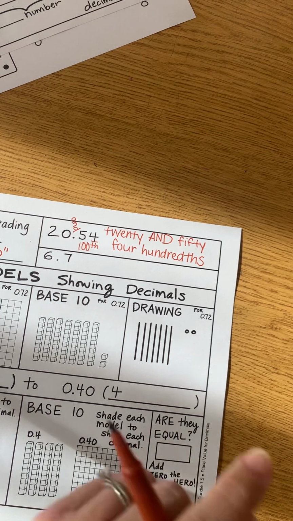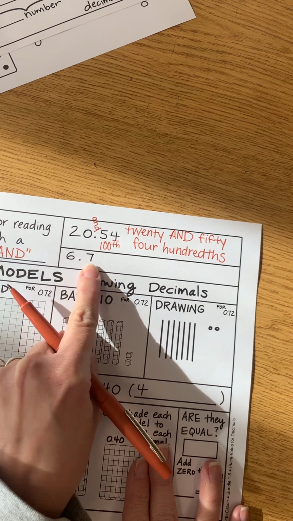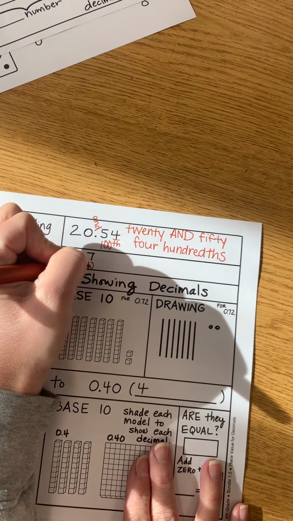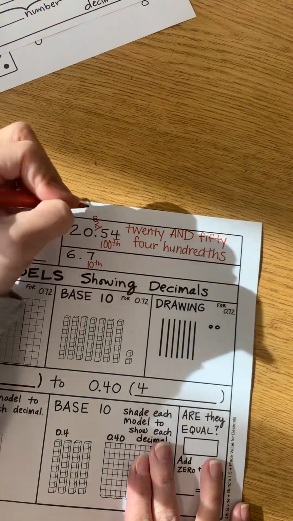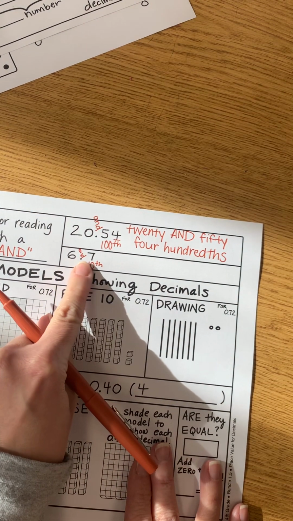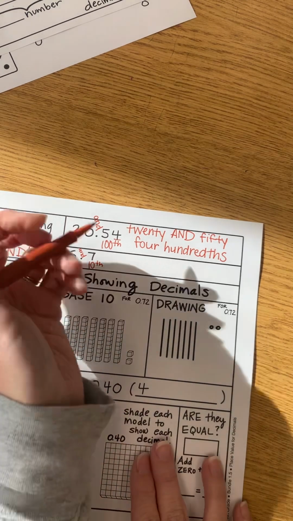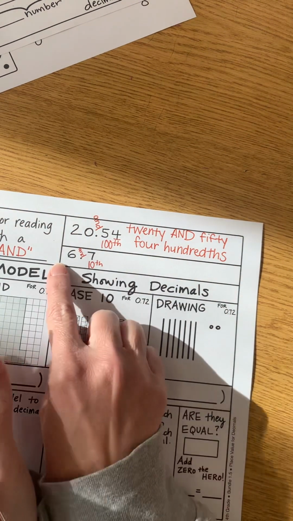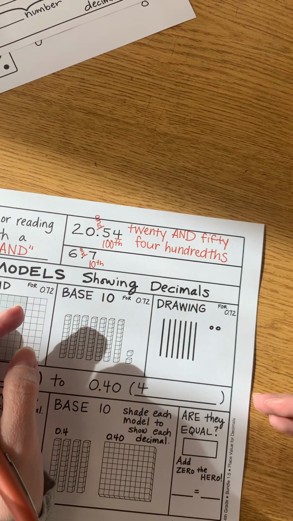On the next one, it says 6 and 7 tenths with a TH. So we're going to write the word and above our decimal. So I read this 6 and 7 tenths. We're going to write that in word form. Again, this one here, when it's just numerals, that's standard form.